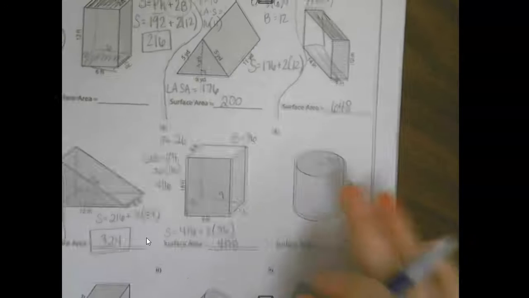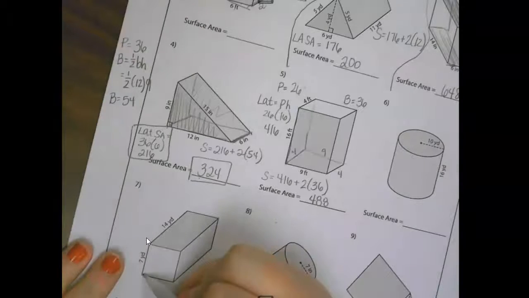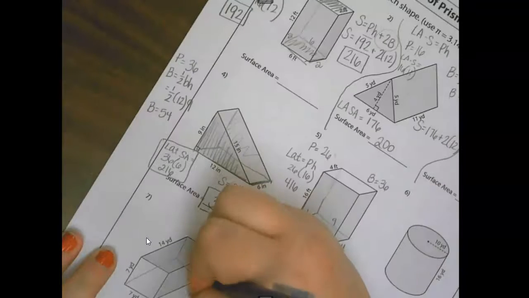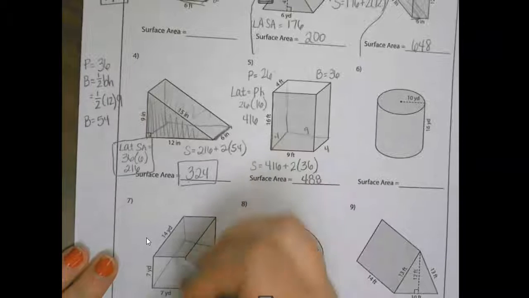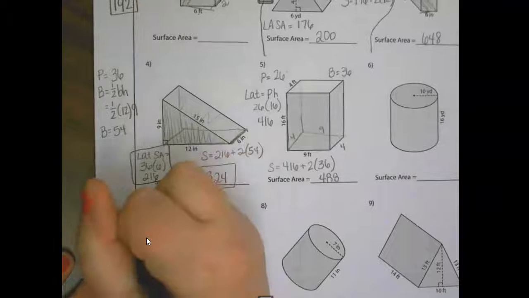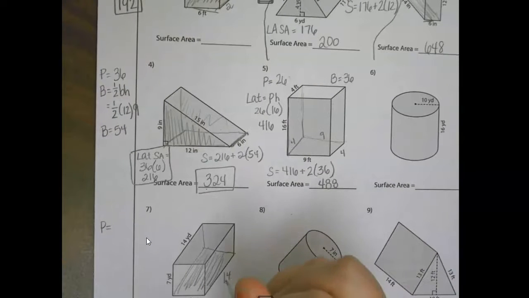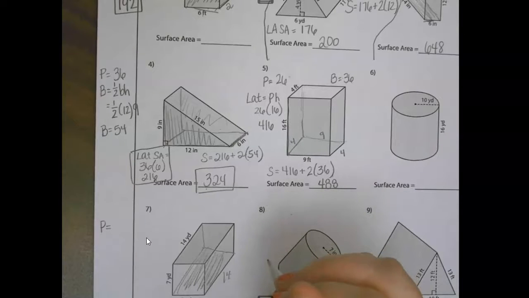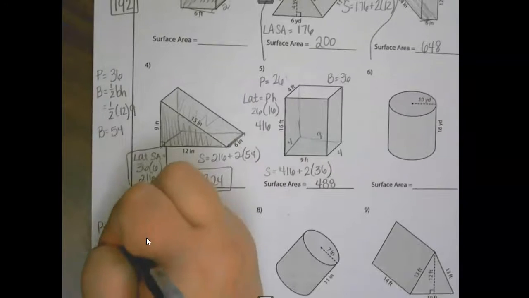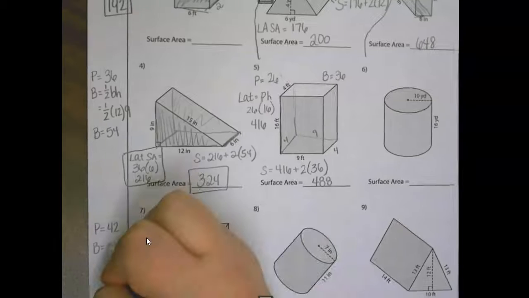All right. We're going to skip 6 for just a minute because it is a cylinder and it's a little different. So let's look at this one. Oh, horribly drawn. I'm sorry. We're going to choose the bottom from the base because your homework does have all the bottoms as bases. So I'm going to find my P. 14 plus 7 plus 14 plus 7. And I'm going to use my calculator because I already can feel like I've been making a couple mistakes the last couple minutes, so just to check. 42, and then my big B, it is a rectangle, so I'm going to use base times height.